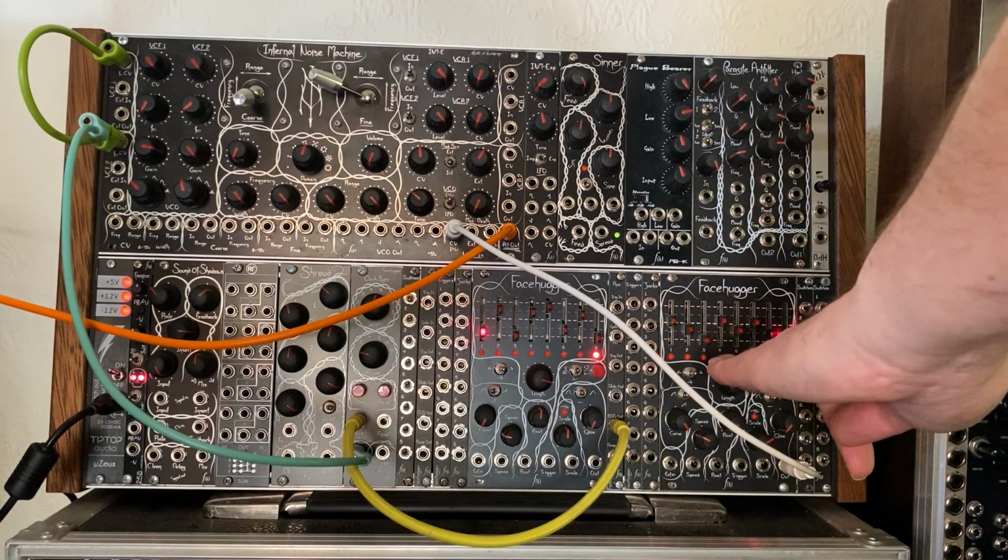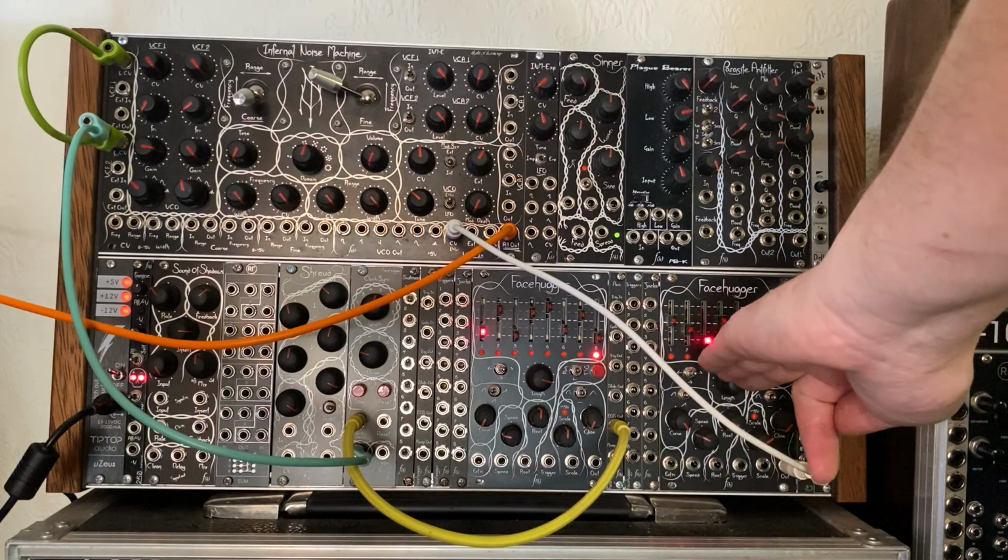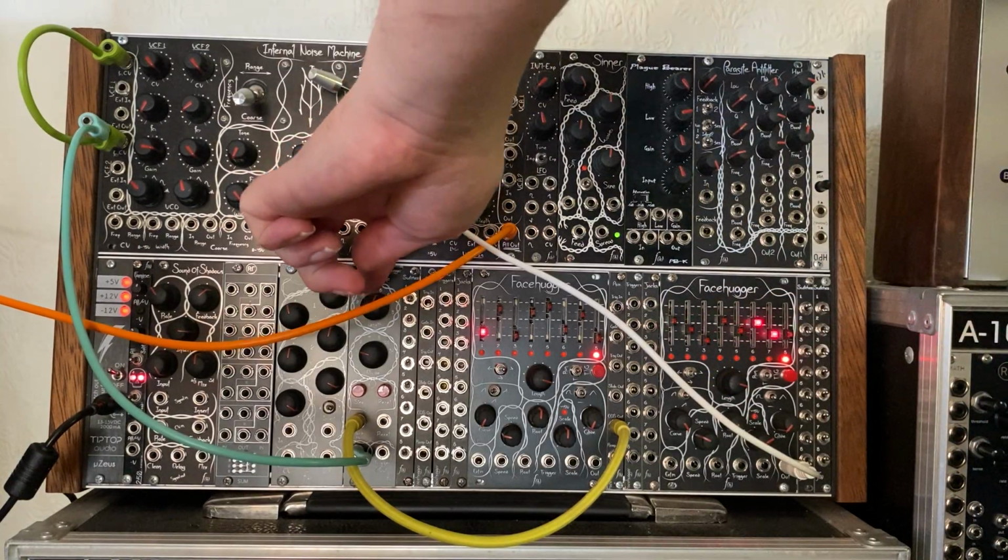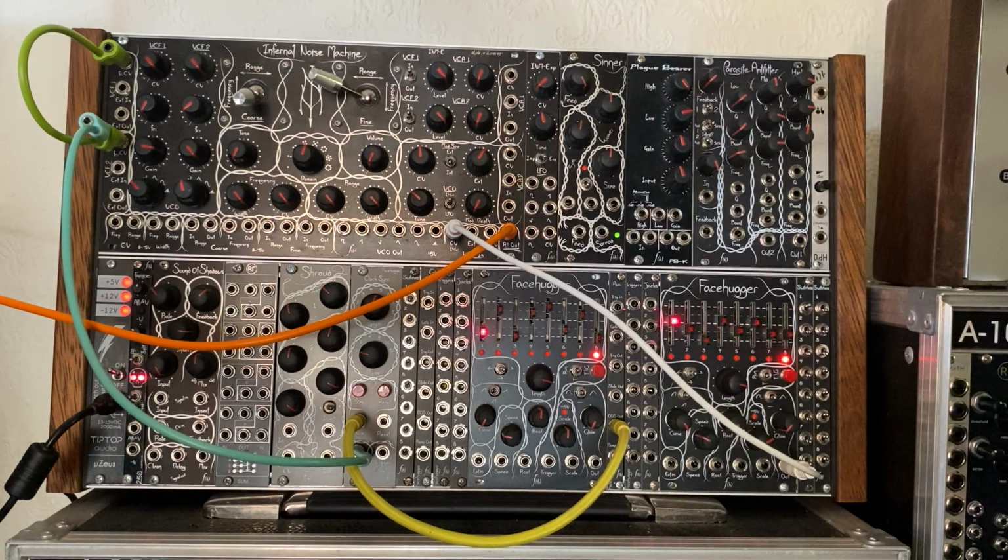So let's do both, changing the number of steps in the facehugger and changing the number of steps that we've got in the clock sync.